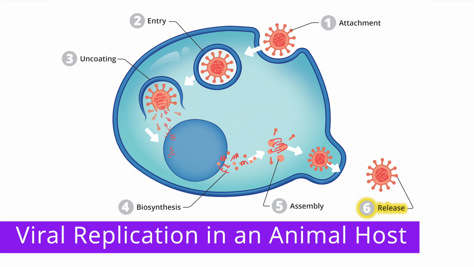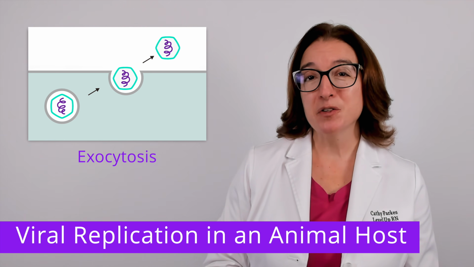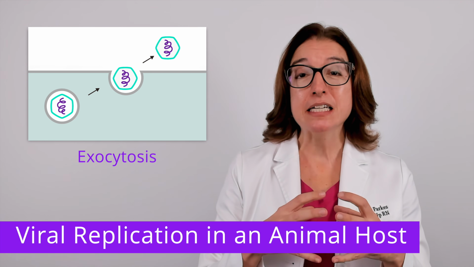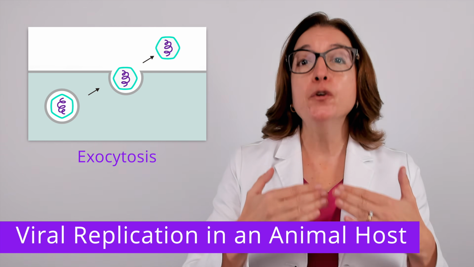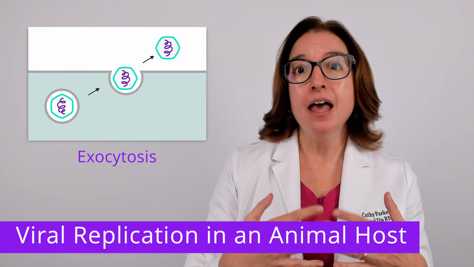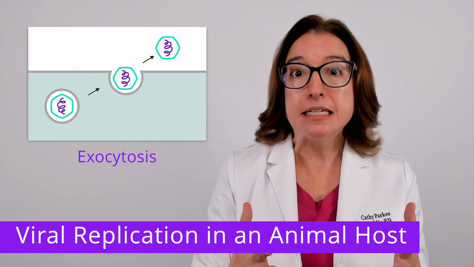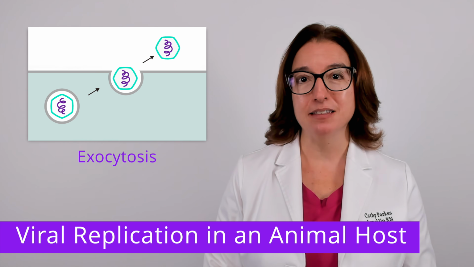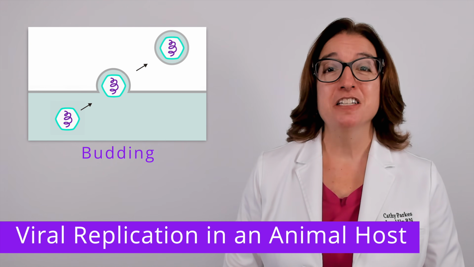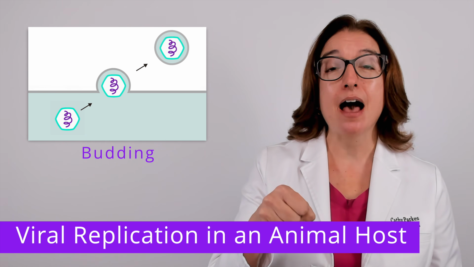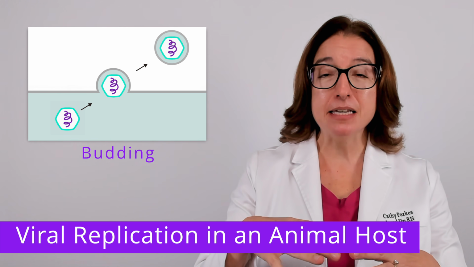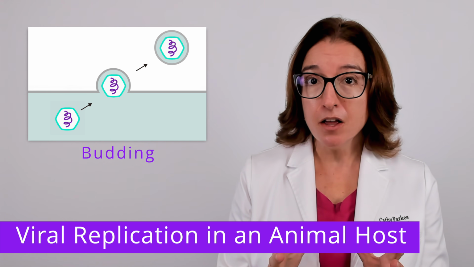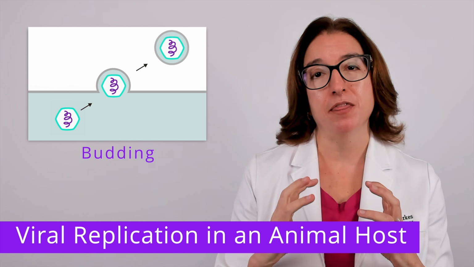And then finally, the new viral particles are released from the cell through exocytosis, budding, or rupture of the host cell. With exocytosis, a vesicle containing viral particles fuses with the host cell's membrane, and the viral particles are released into the extracellular environment. With budding, the virus essentially pushes its way out of the host cell and takes a piece of the host cell's membrane with it, which forms an envelope around the virus.